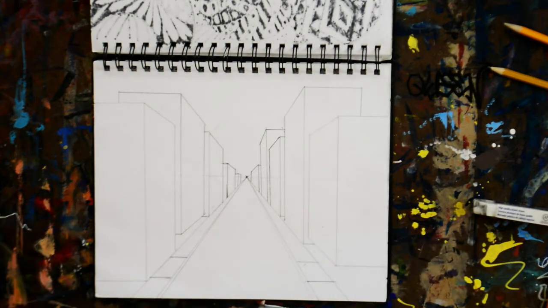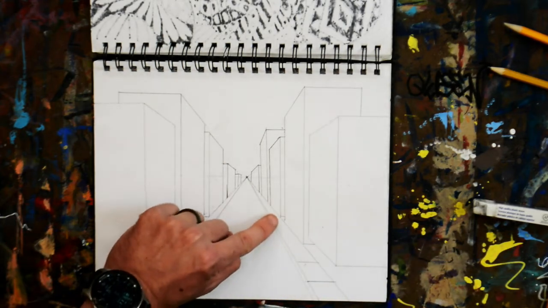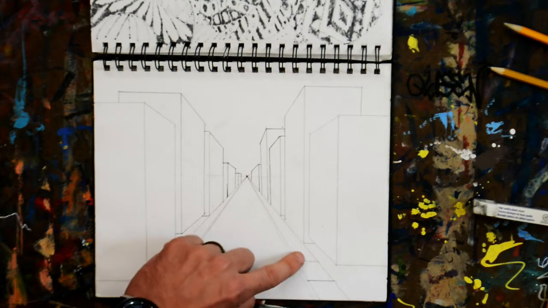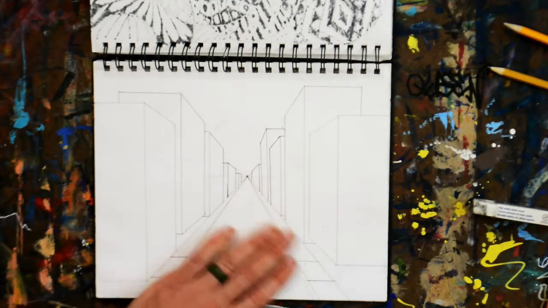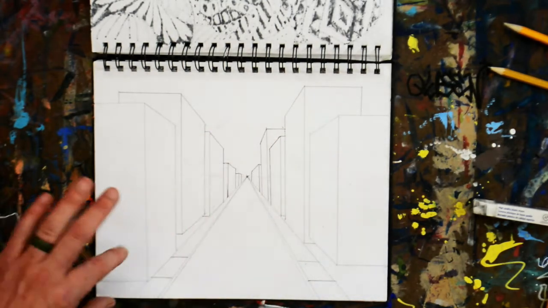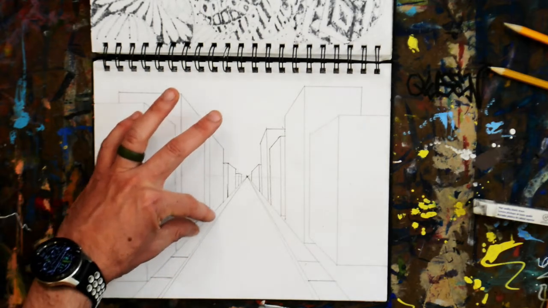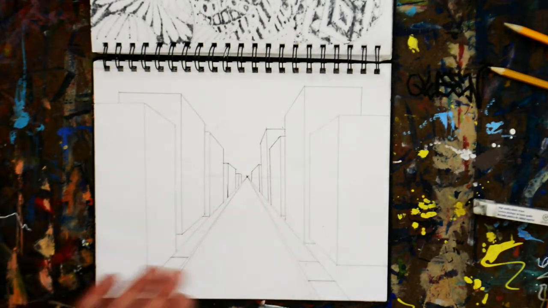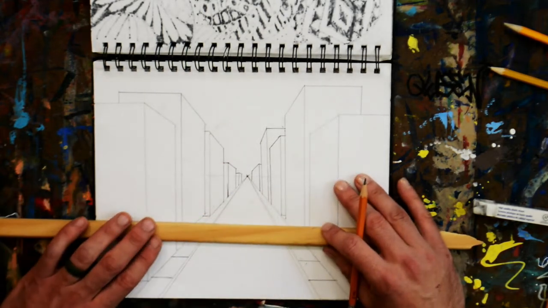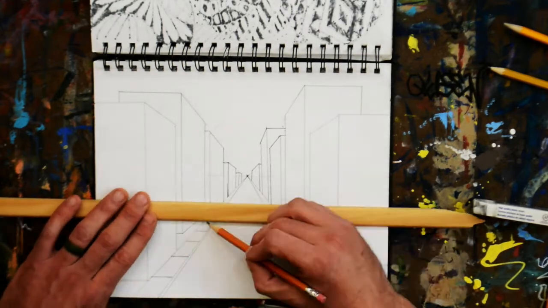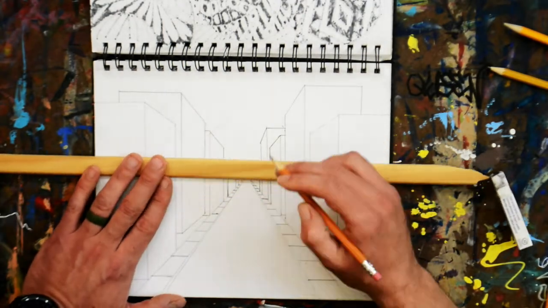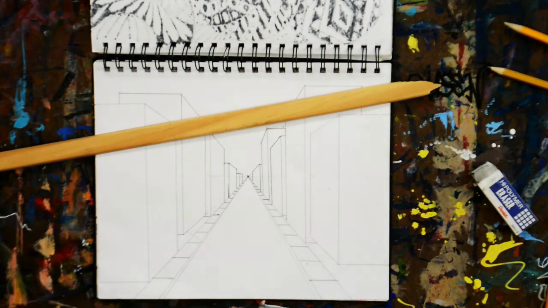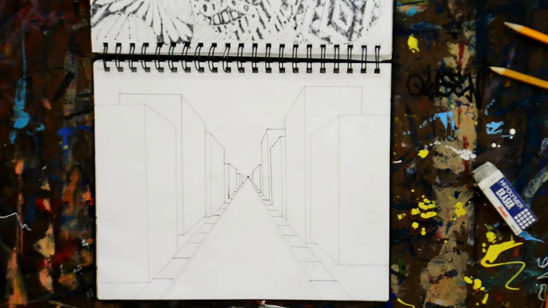Now from here on out, as you move backwards, these lines are going to get closer and closer together because it's getting further away from us. So the sidewalk squares should get smaller as they go backwards. So as I'm going backwards now, I'm going to make them closer together. Okay, so we got the top of the sidewalk done.